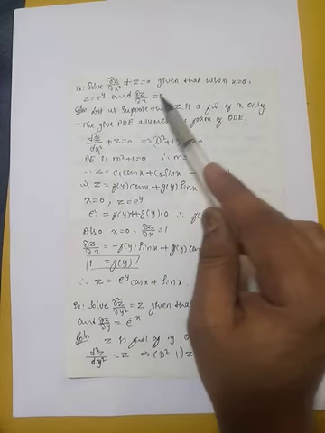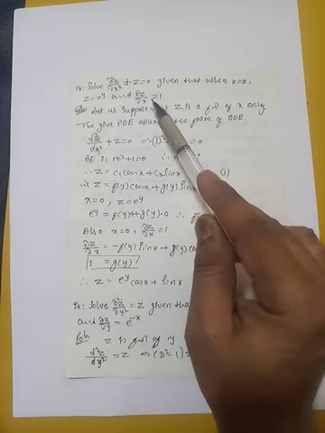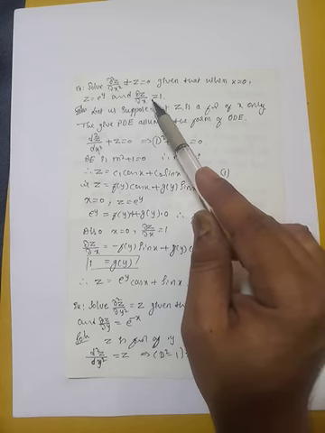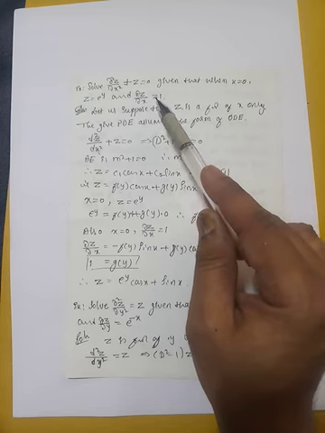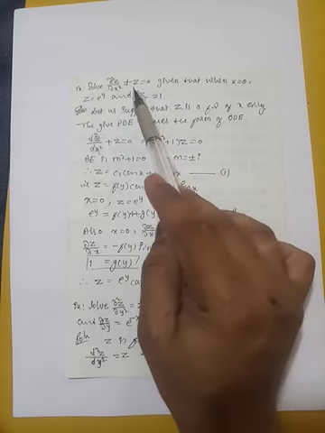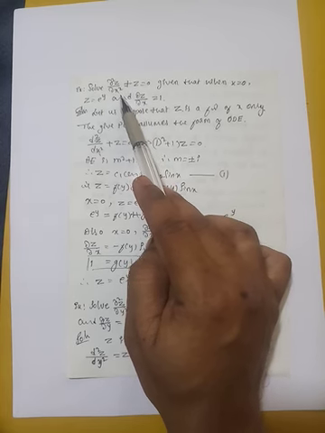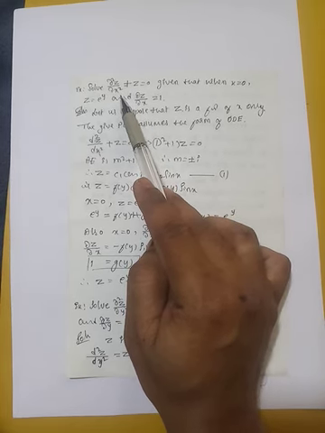So these are the conditions we are using to find the values of arbitrary functions which are in the solution, right? So first we confirmed that this is homogeneous containing only one independent variable.